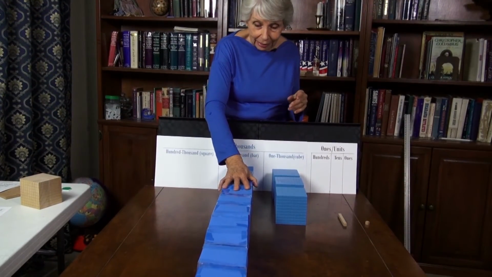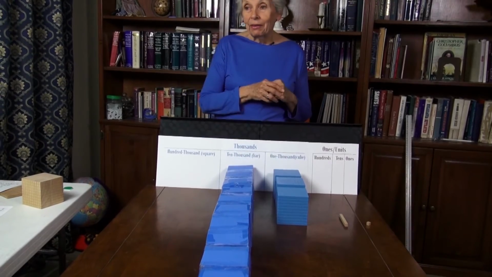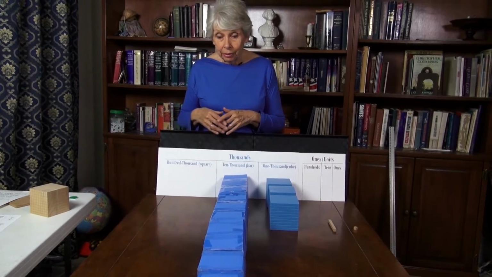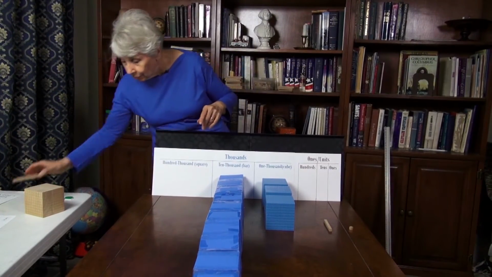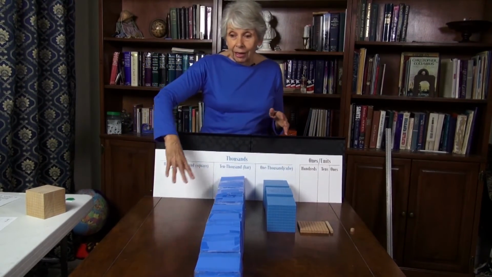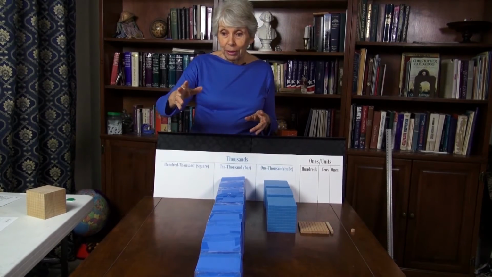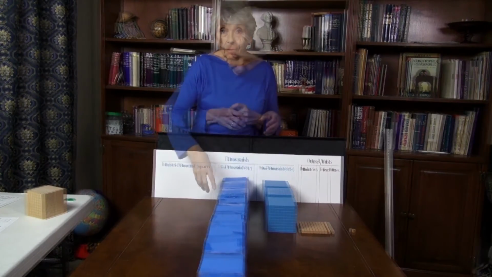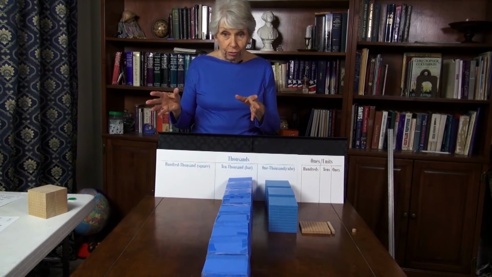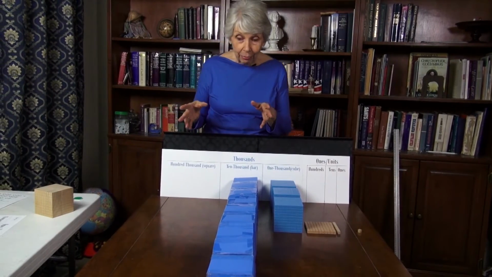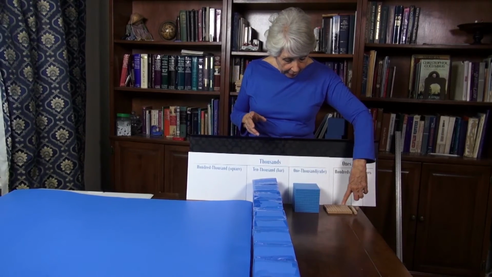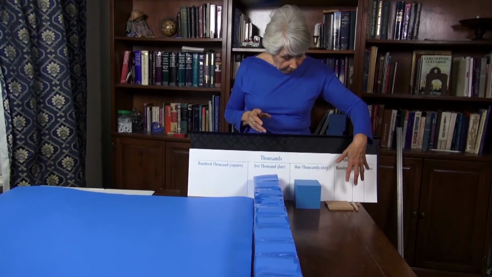After you have done that, you might get a feeling for wanting to make a 100,000 square, which would be the equivalent of the 100 square here, and it would be 100,000. I didn't want to make that many. It would require me to make 100 of these cubes. For the 100,000 bar or square, I can show you the footprint so you can get an idea of how big that would be.